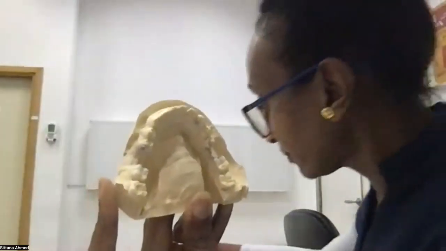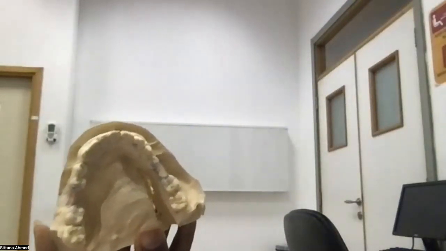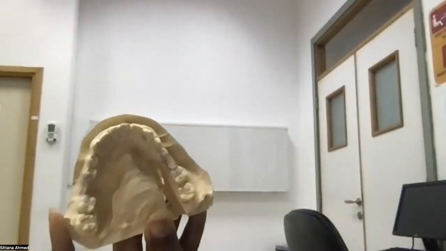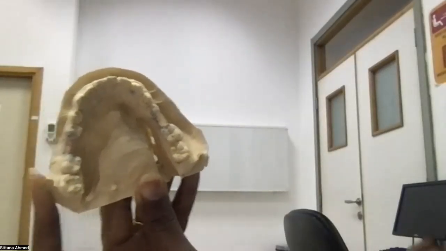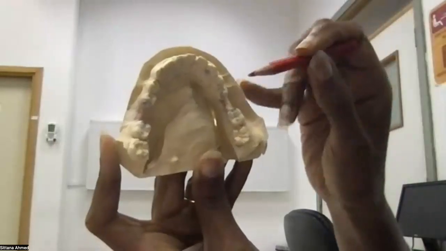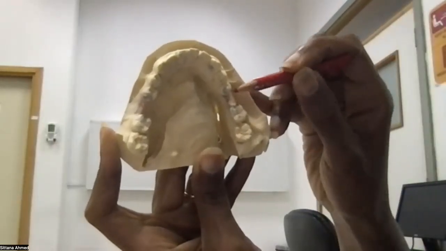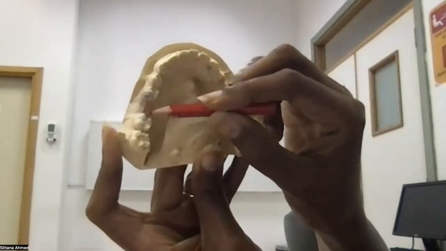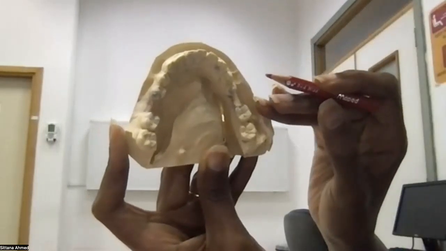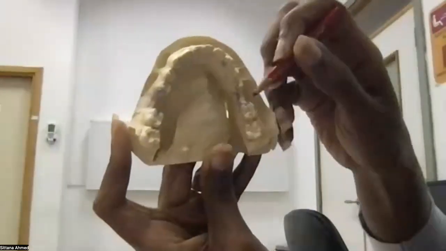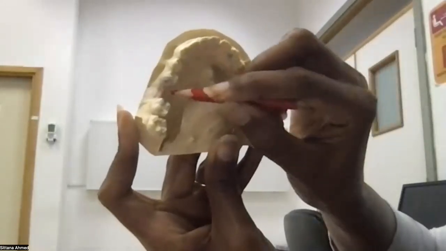And then from here, after the saddle, I need to determine how many guide planes I need to establish. Since the rule goes, each saddle, you need to put on the surface next to it a guide plane. So in this case, how many guide planes? I need 4. 1 here, 1 here, 1 here, and 1 here.